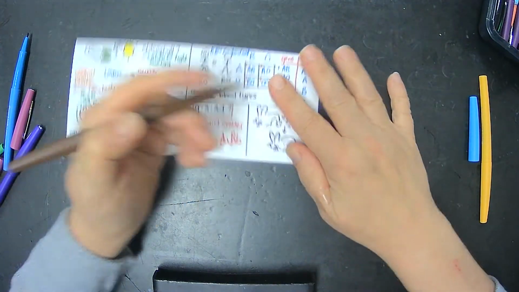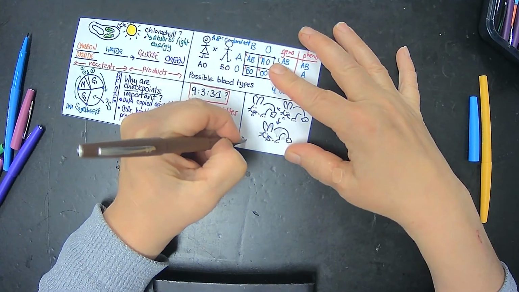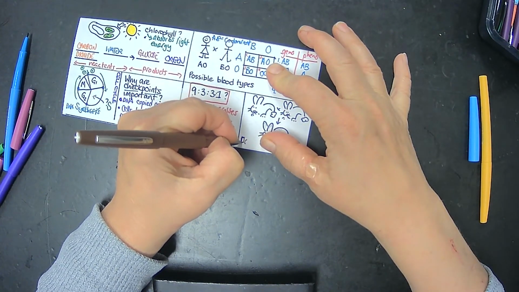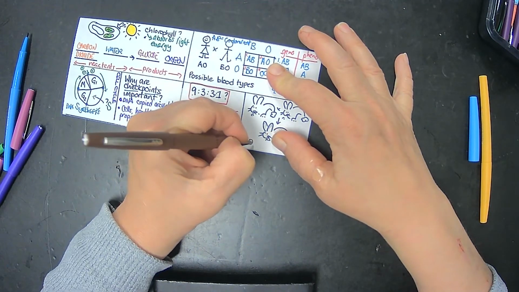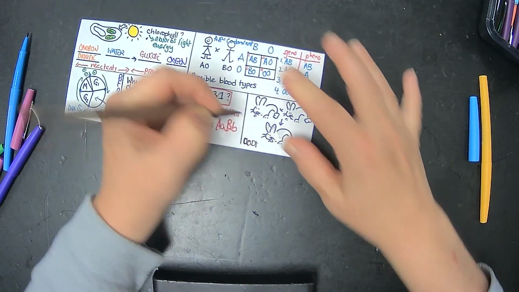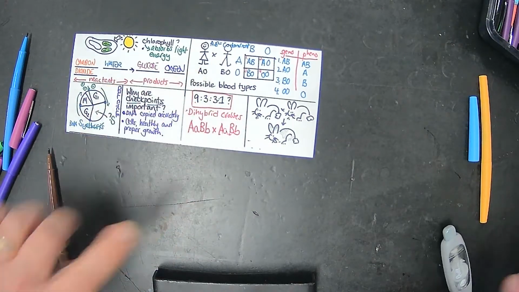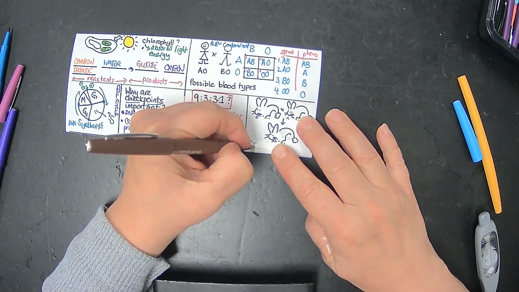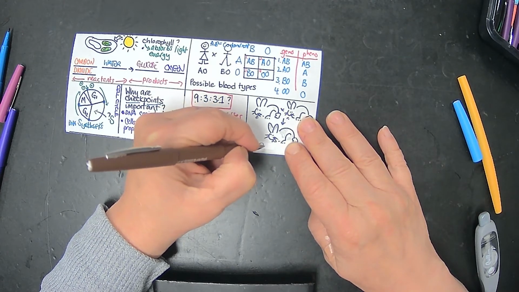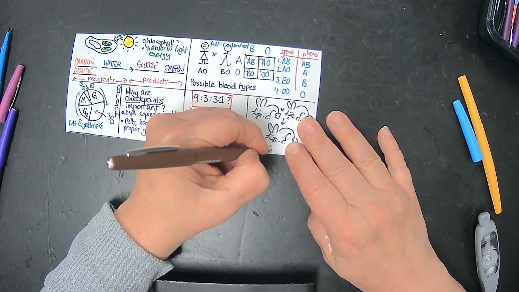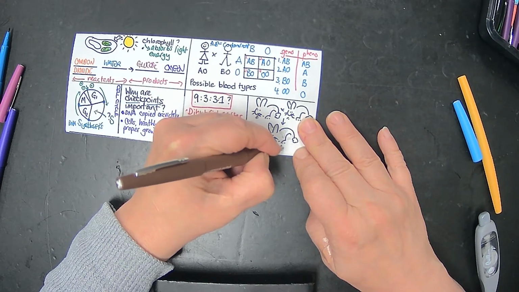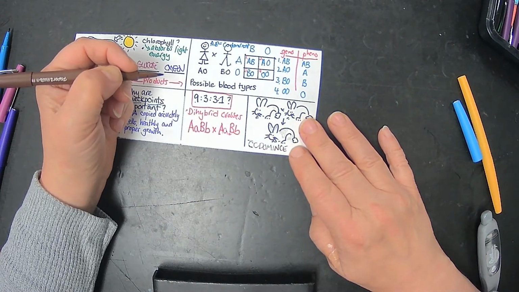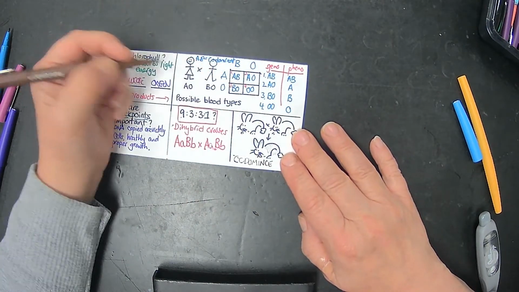Codominance. So in rabbits, fur color can exhibit codominance.